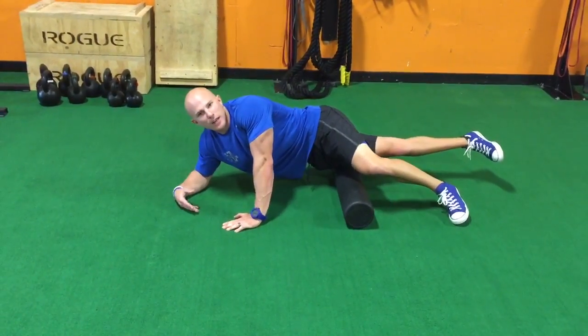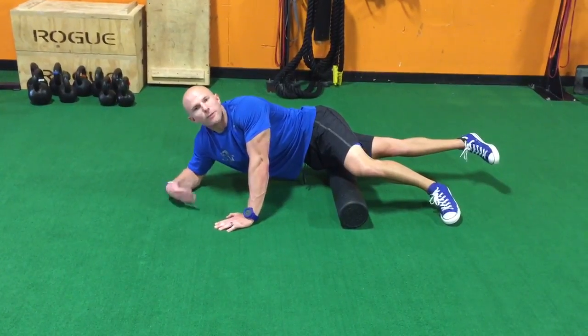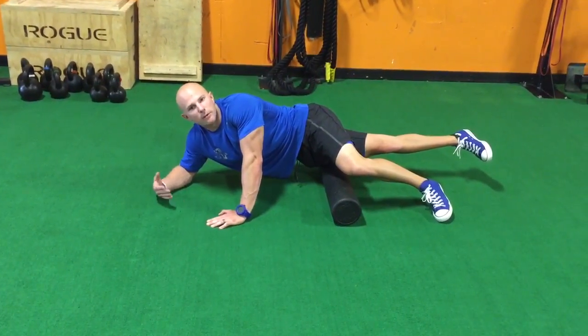But that's okay because we're trying to spark systemic recovery. So differentiate between those two things and your recovery is going to be on point.